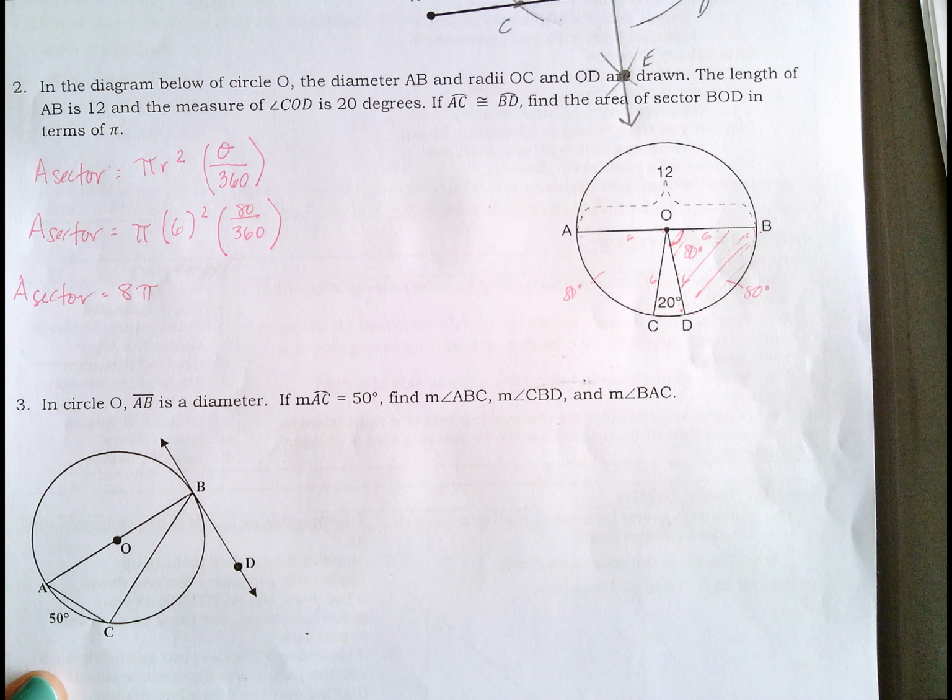If the measure of AC is 50 degrees, okay, find the measure of angle ABC, angle CBD, and angle BAC.